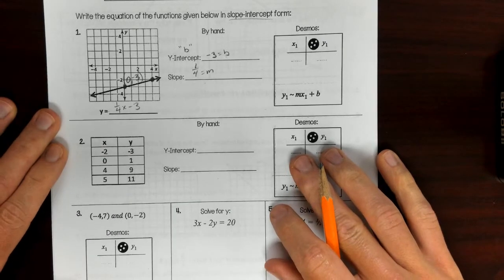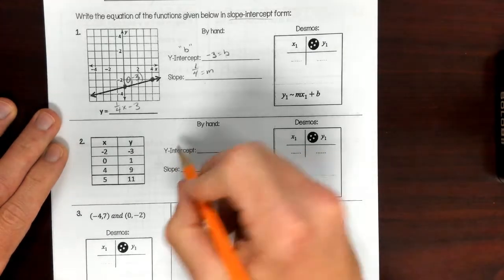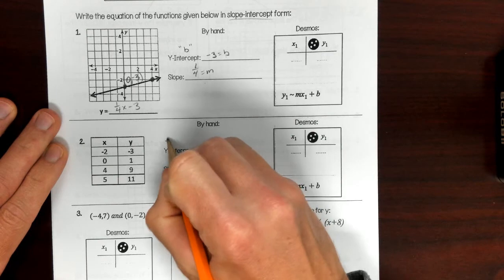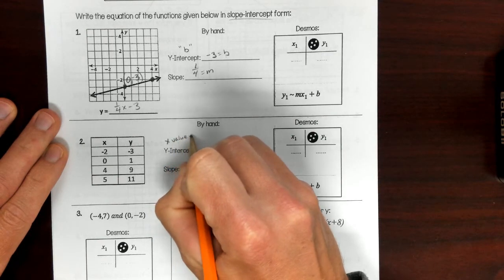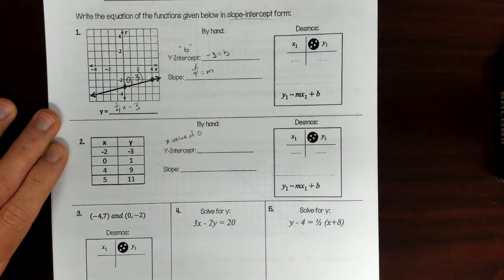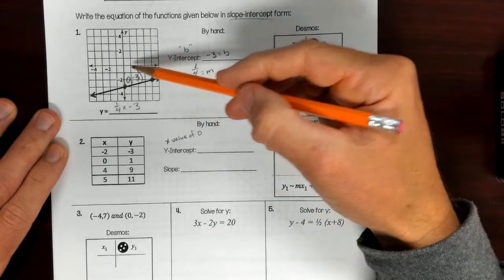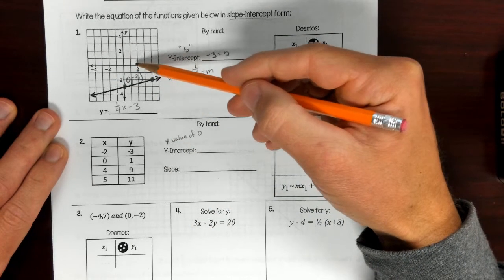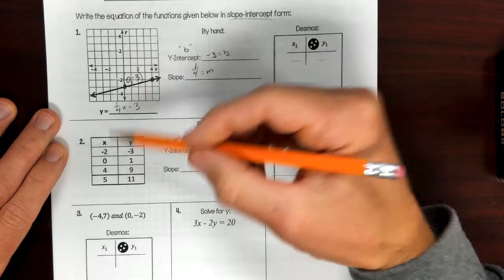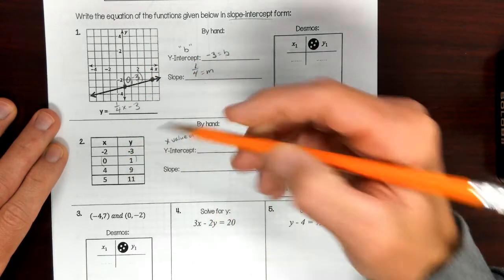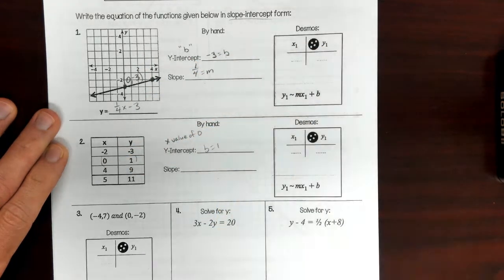Looking at number 2, it's the same thing. I need to find my y-intercept. Every y-intercept has an x value of 0 because it has to be on the y-axis, so I cannot move over any. The x value has to be 0. Well, I have the y-intercept right here at 0, 1. So B is equal to 1.